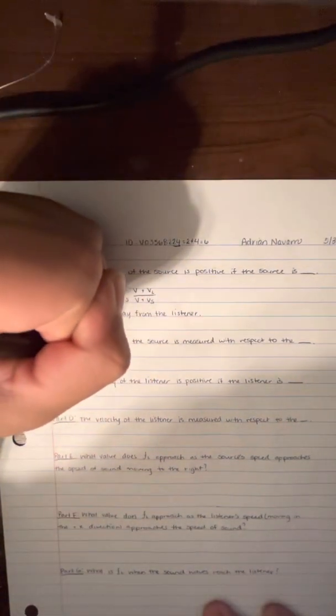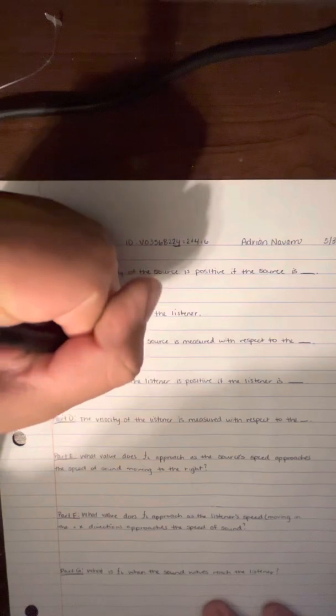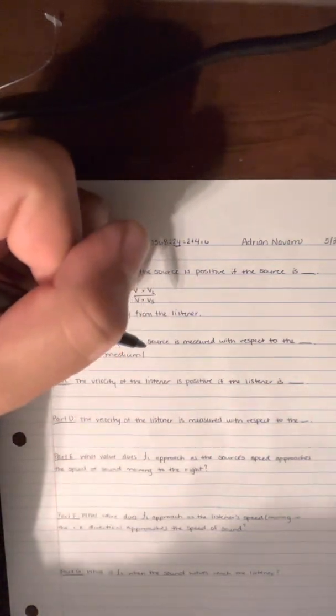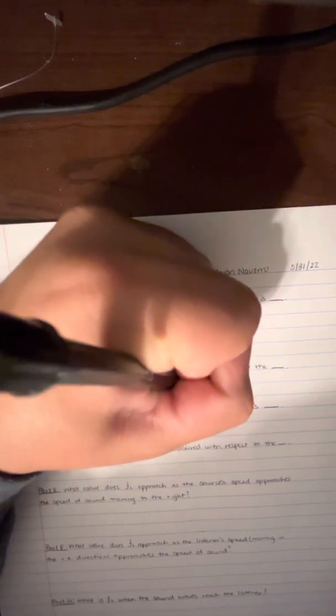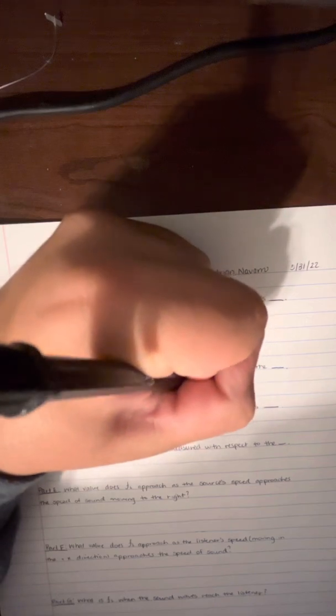It's going to be with respect to the medium, such as air or water. Air being people and water being like sounds emitted in the ocean.